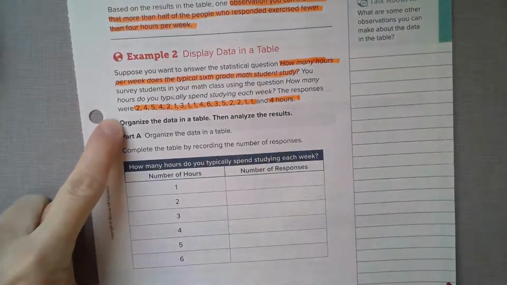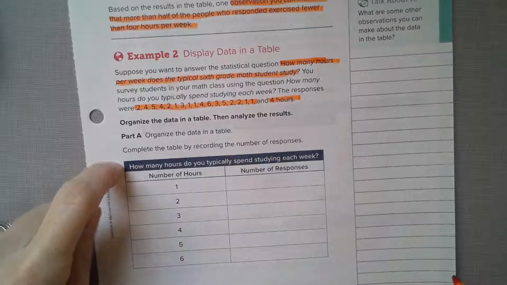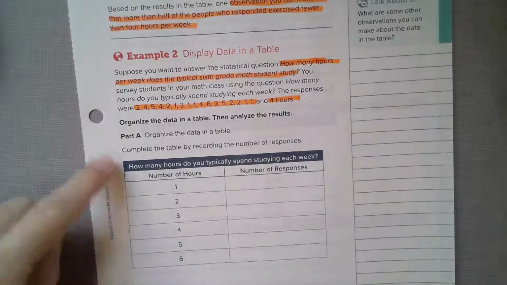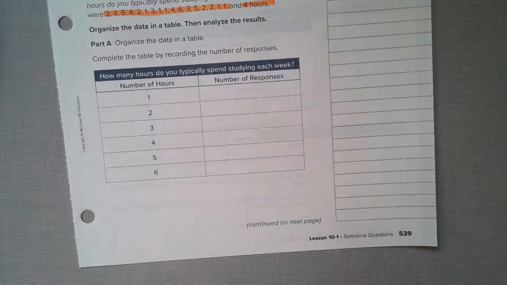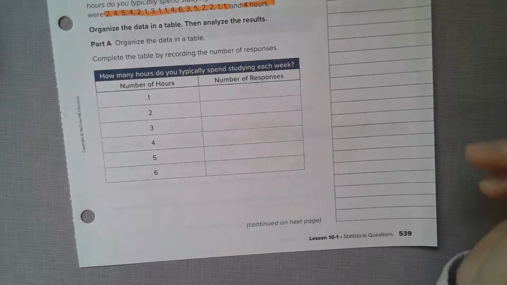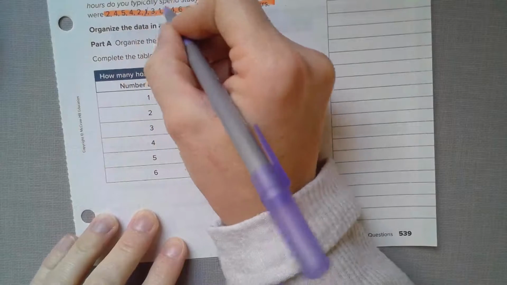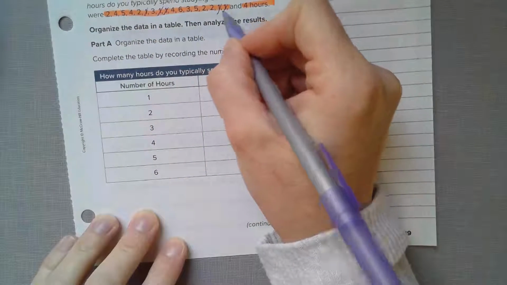Organize the data in a table, then you're going to analyze the results. Complete the table by recording the number of responses below. So what we're going to do is cross them off and put it in the table. So how many spent 1 hour? Go through your table. 1, 2, 3, 4, 5 students.